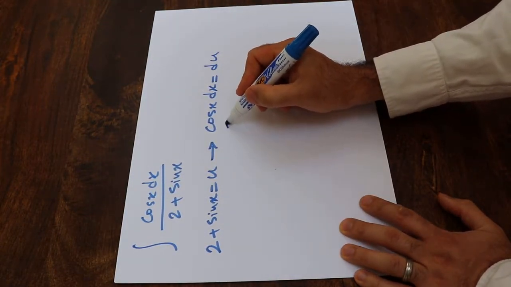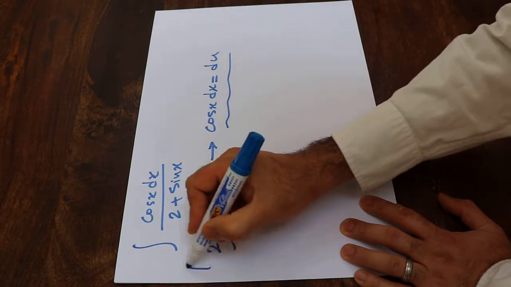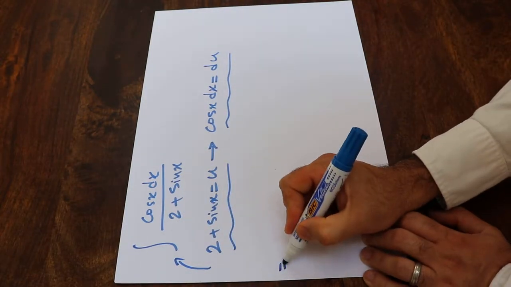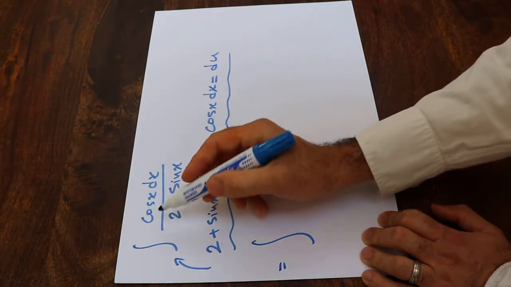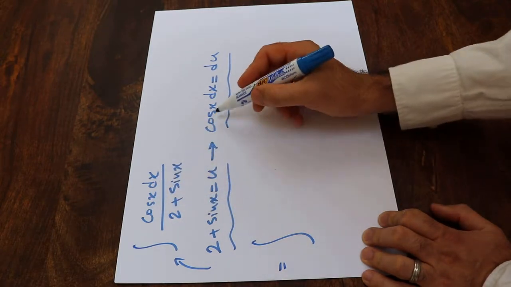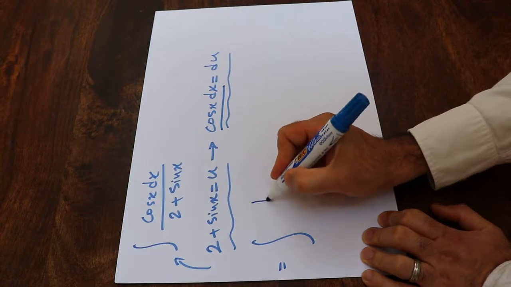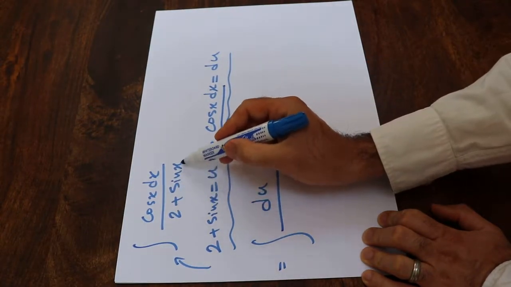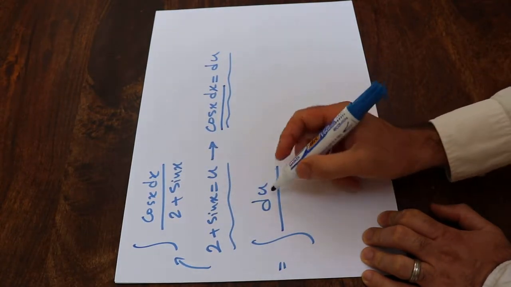Okay, so all you need to do here is to substitute these two expressions into this integral and rewrite this integral. So instead of cosine x dx, that is cosine x dx, I simply write du, and instead of 2 plus sine x, that is 2 plus sine x, I simply write u.